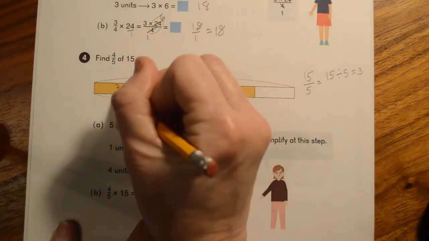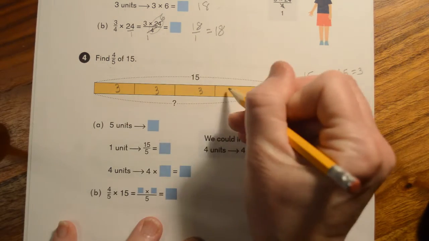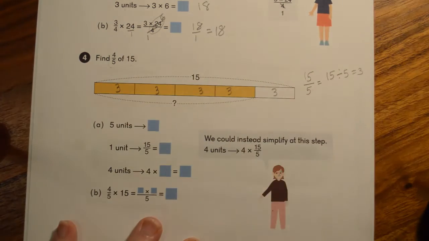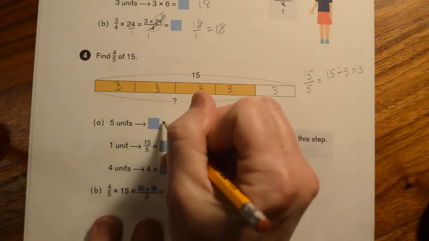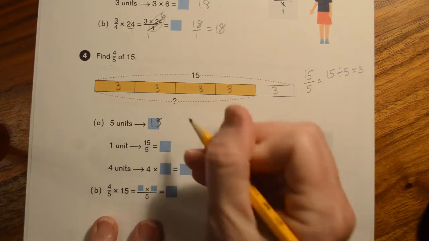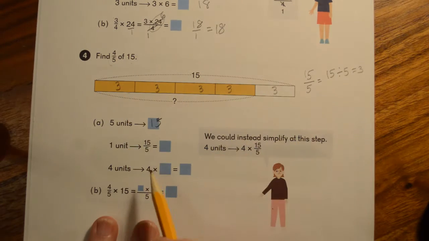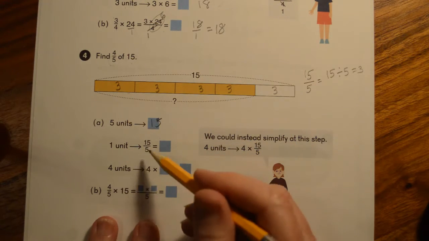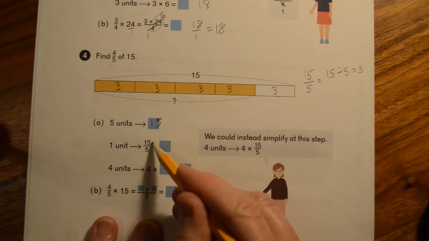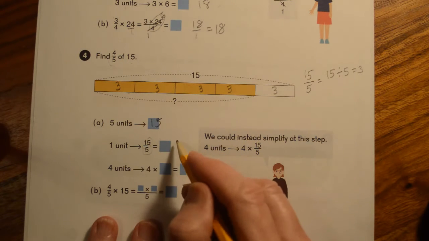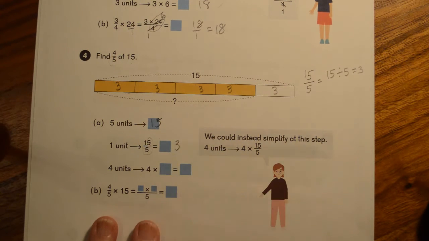So in each of these 5 equal groups, there are 3 things in it. 1 unit is worth 3. So 5 units is 15, because that's our whole. 1 unit would be taking the 15 and breaking it into the 5 equal groups, which would be 3 in each group.